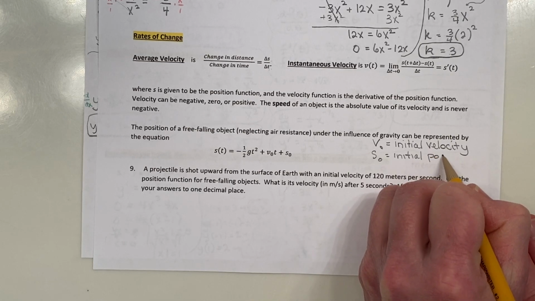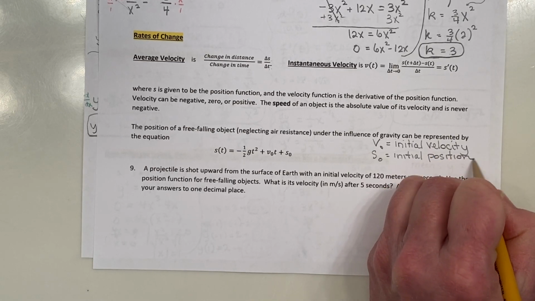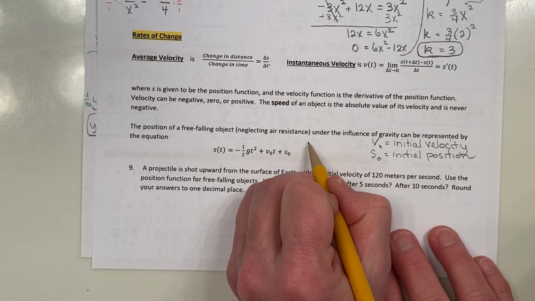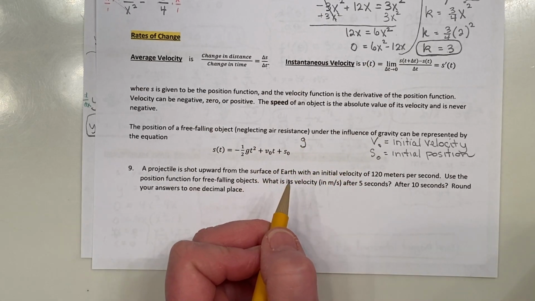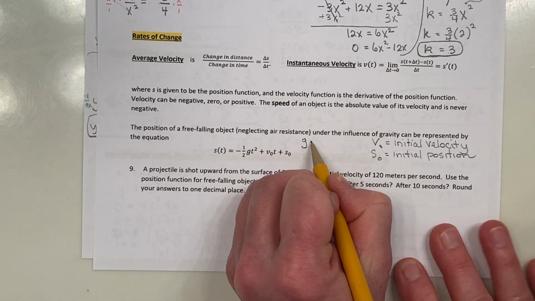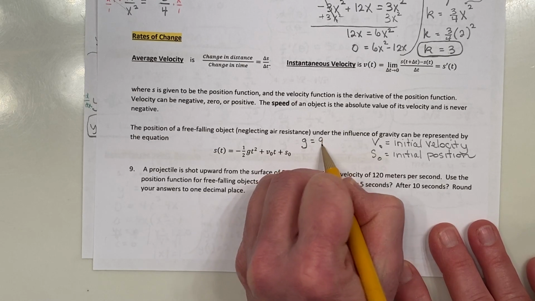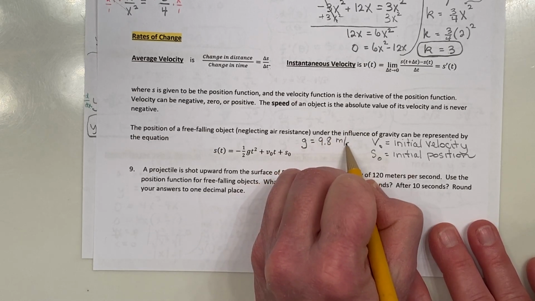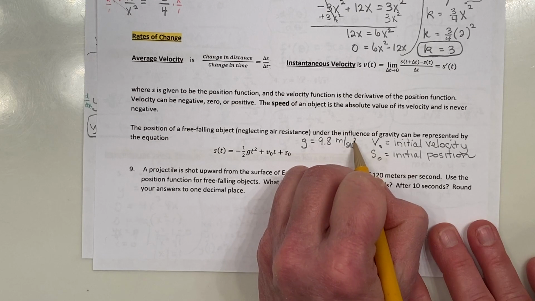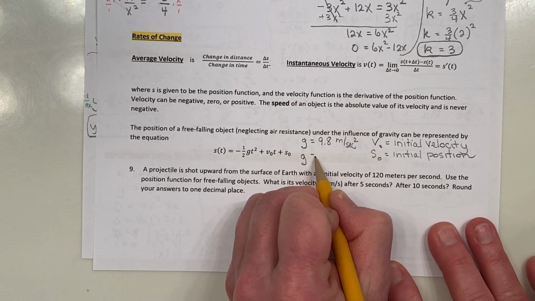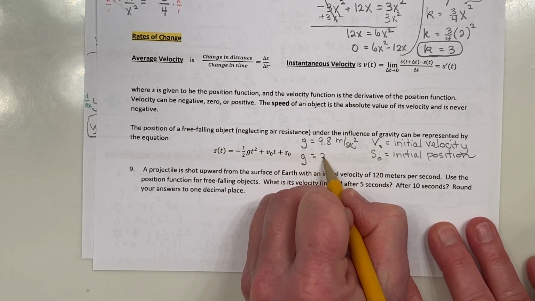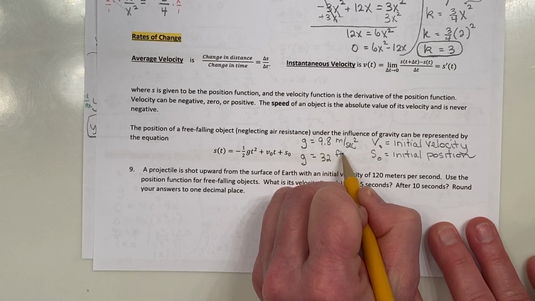Initial position. And then also gravity, G. I've seen it two ways. If you're measuring in meters per second, gravity is 9.8 meters per second squared. If you're measuring gravity in feet per second squared, then it's 32 feet per second squared.